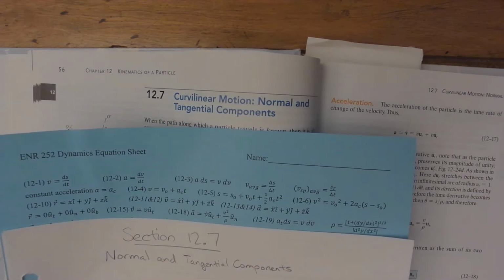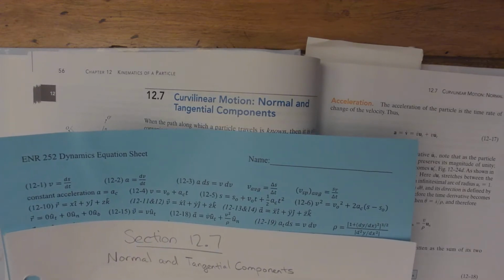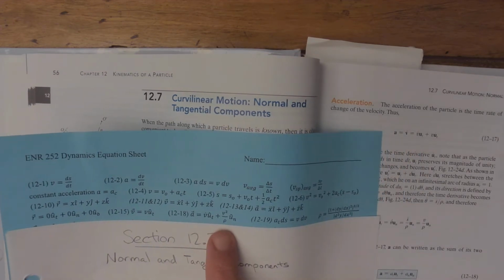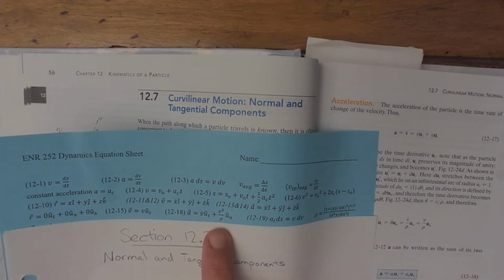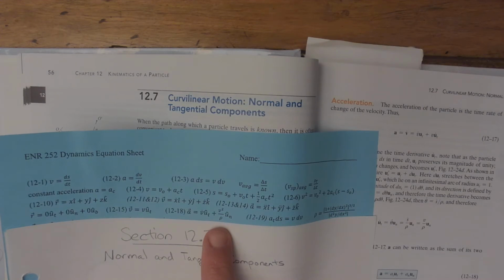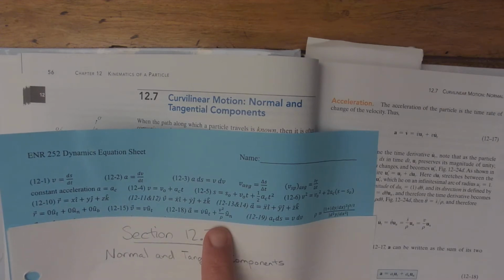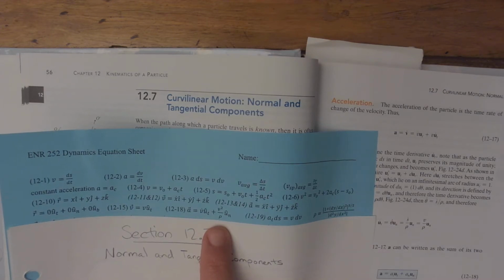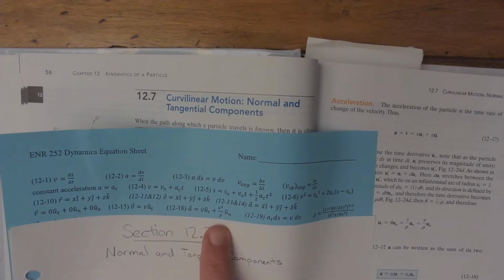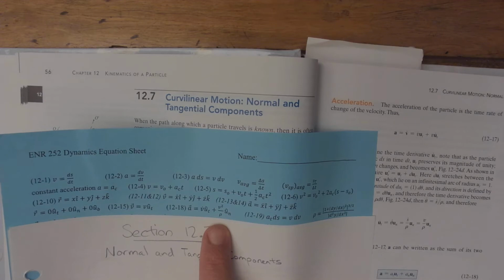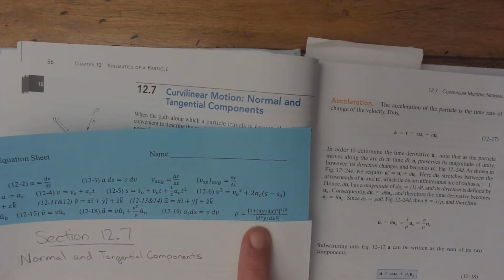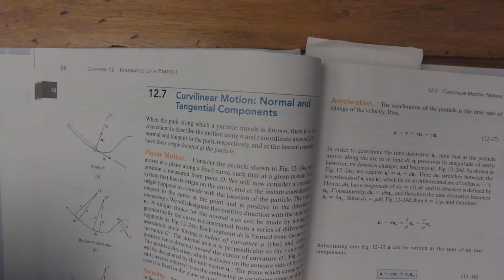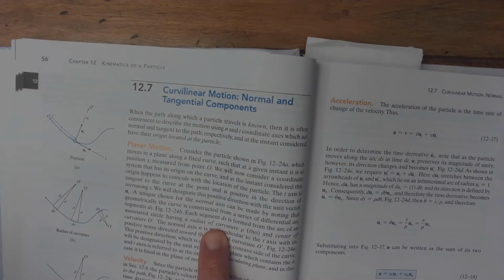But if you're going in a circle at a constant speed, you can still have acceleration. It would be directed inward towards the center of the circle, and that's what this v squared over rho is here. In physics 161, we call that v squared over r, and that was the centripetal acceleration. And so rho becomes r when the particle is moving in a circle, but for the motion that we're looking at here, the particle doesn't have to be moving in a circle. So in general, this is how you find rho. Rho is the radius of curvature that they talk about on page 56 in the textbook.